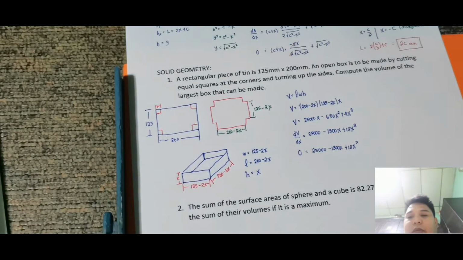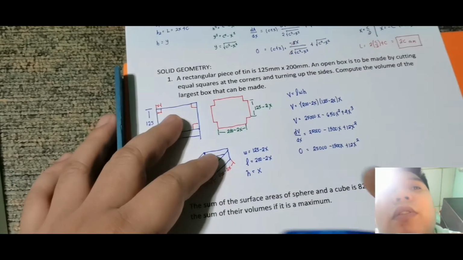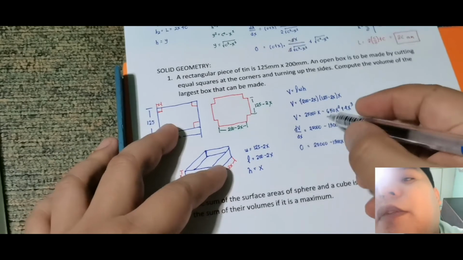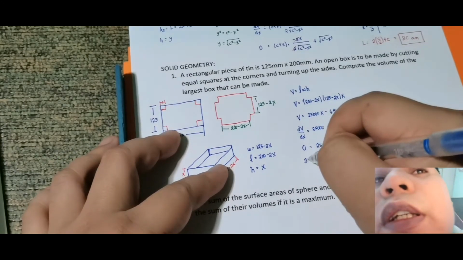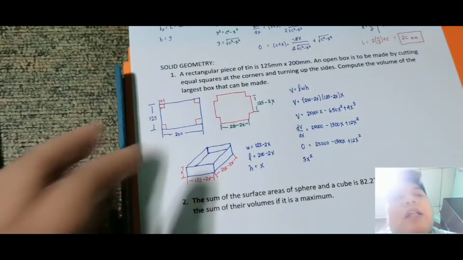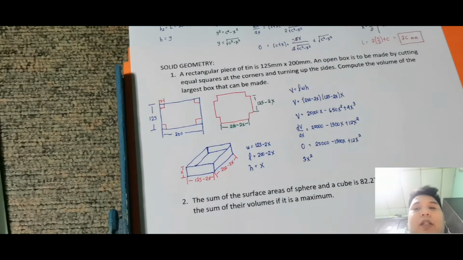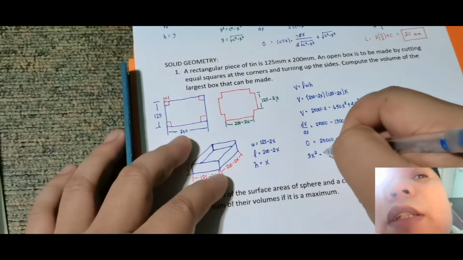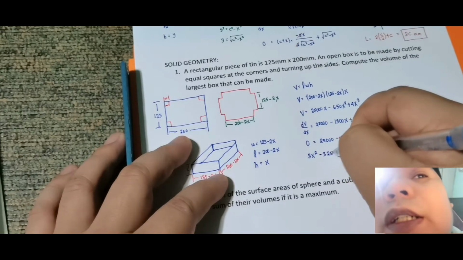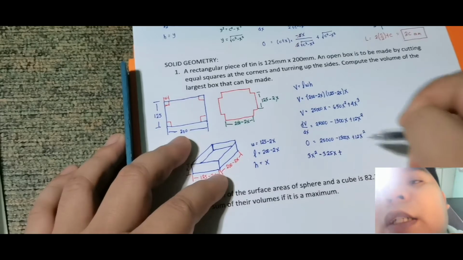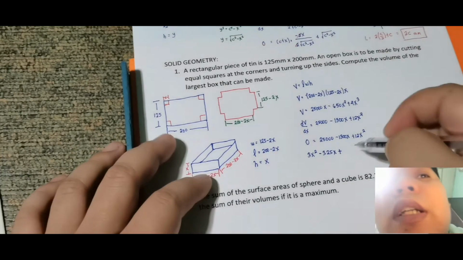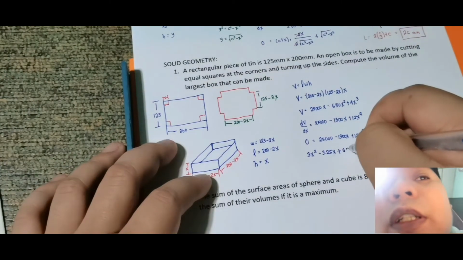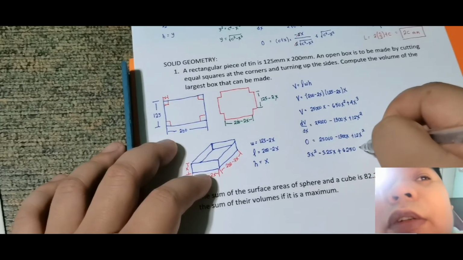So I think it's all still divisible by 4, right? If I divide by 4 and arrange it a bit, 12 divided by 4 is 3, so that is 3x squared. Negative 1,300 divided by 4 is 325, so negative 325x, then plus 25,000 divided by 4, that is 6,250. Okay, 6,250 equals 0.